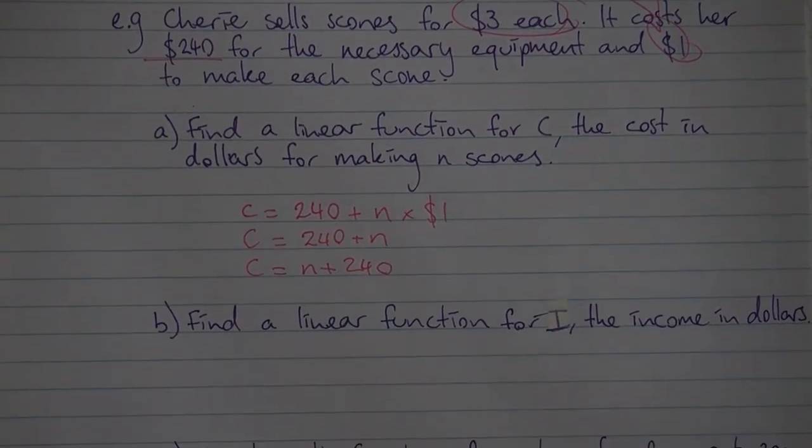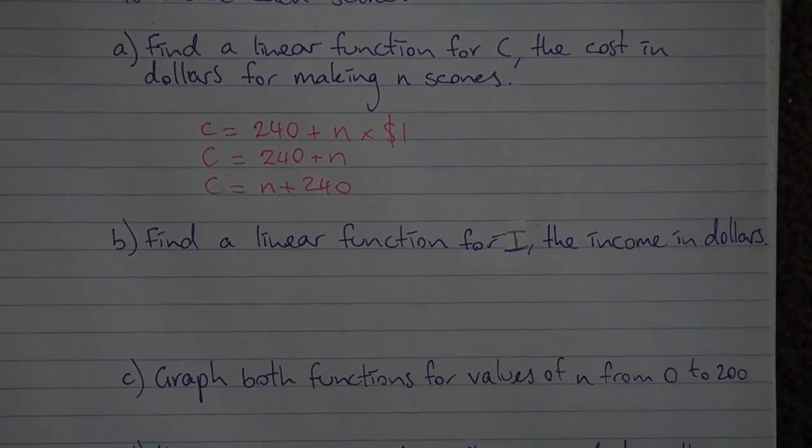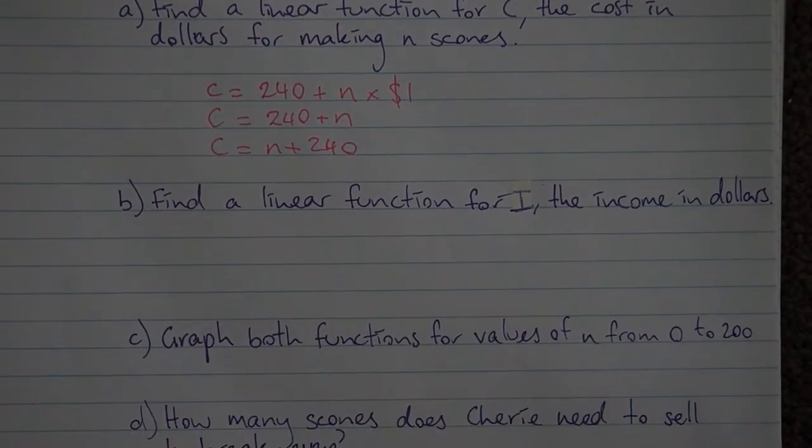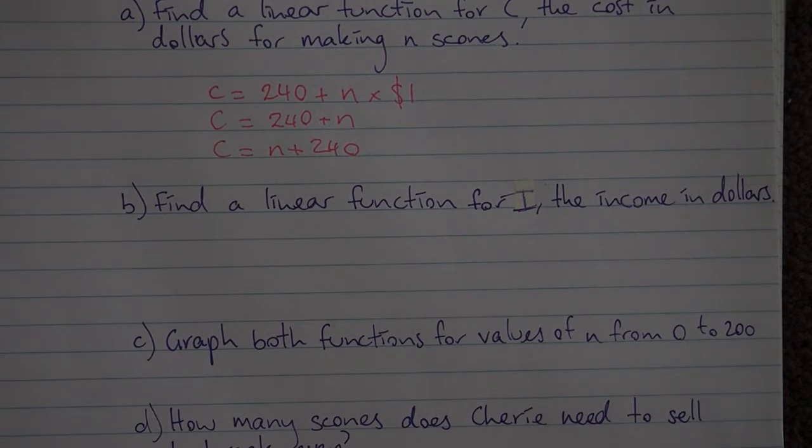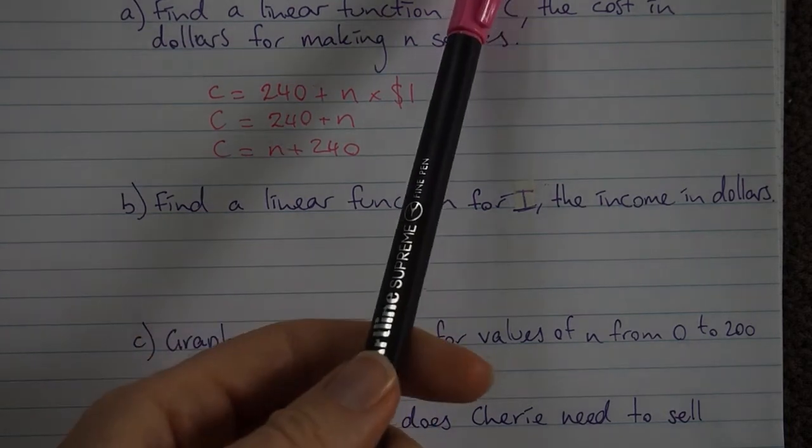All right, so then we need to find a linear equation for I, which is the income in dollars for making N scones. So same thing, we look at how much money is coming in for every scone that Cherie makes. She sells them for $3 each.